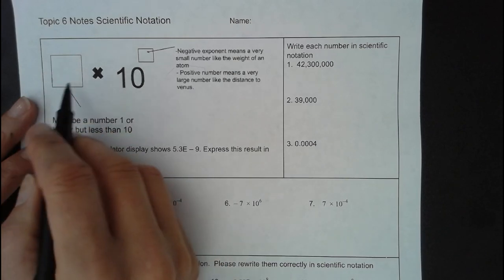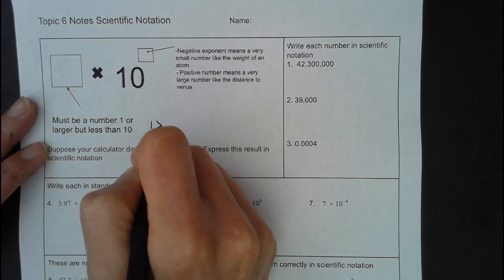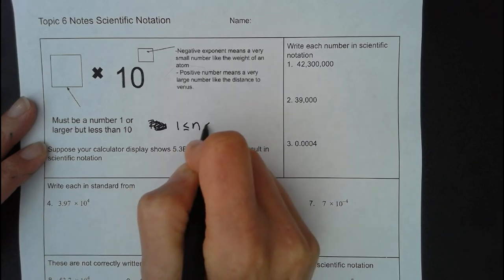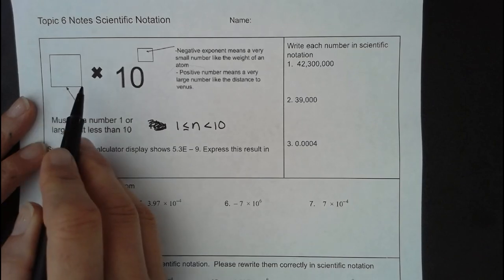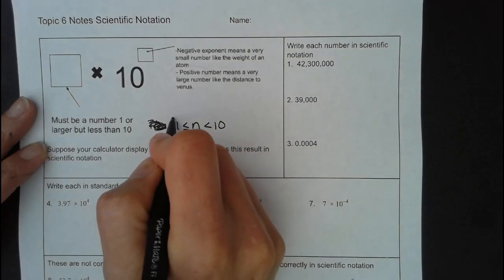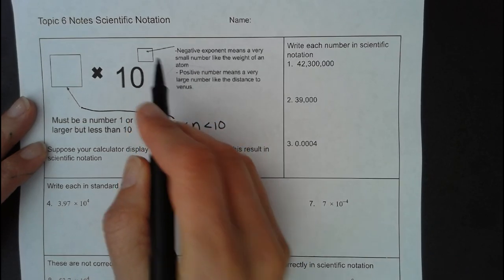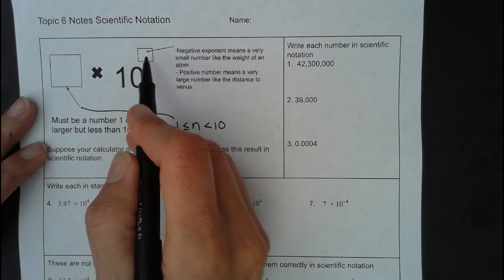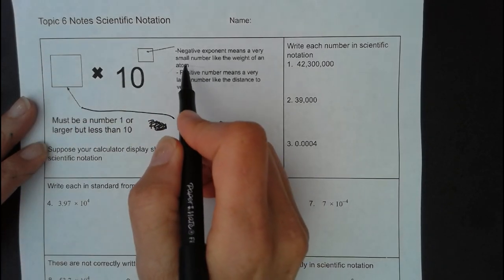The number out here needs to be greater than or equal to 1, but less than 10. So it could be 1 up to 9.9 for this number right here. And then a negative exponent represents a small number, and a positive exponent represents a very large number. A negative exponent doesn't represent a negative number. It represents a small number.